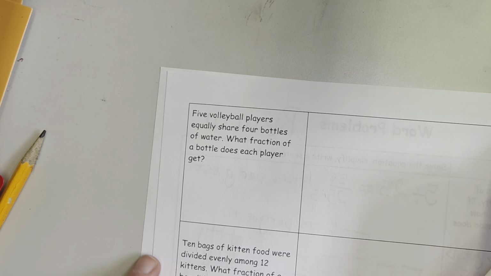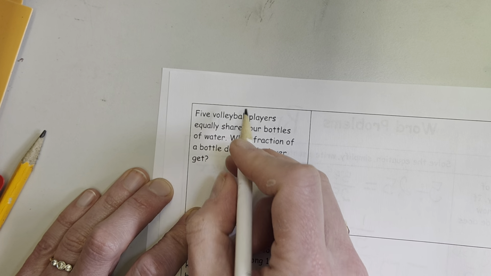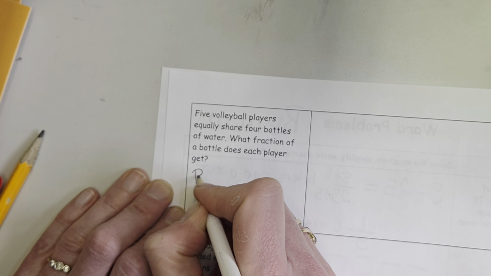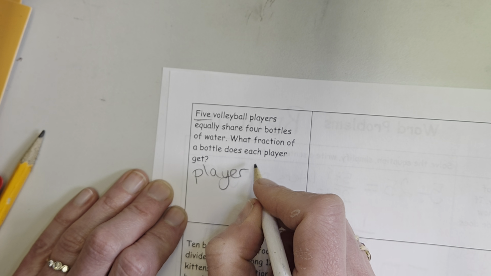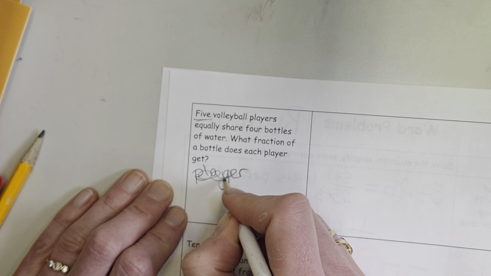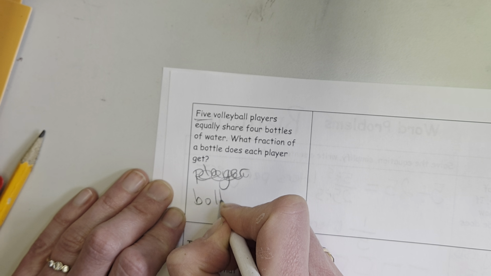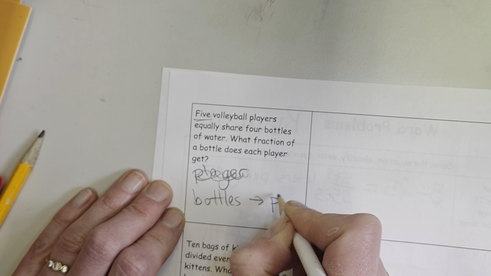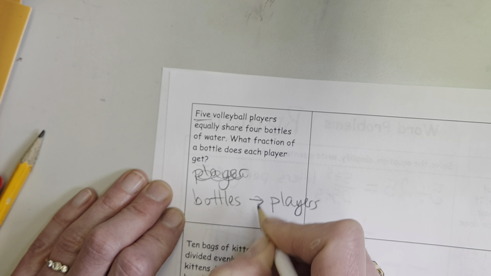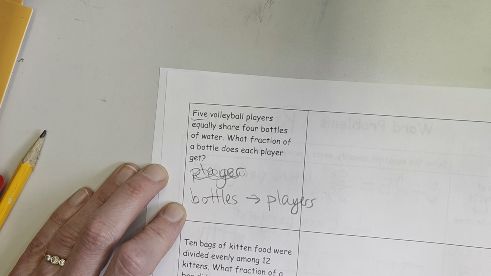Okay, next page. 5 volleyball players share 4 bottles. Oops, what am I doing here? So we're talking about bottles of water to the players. What fraction of a bottle does each player get?